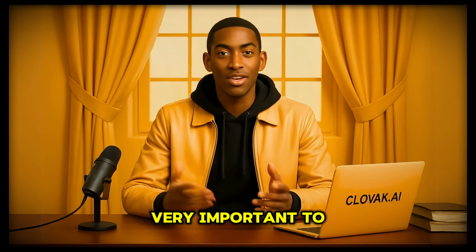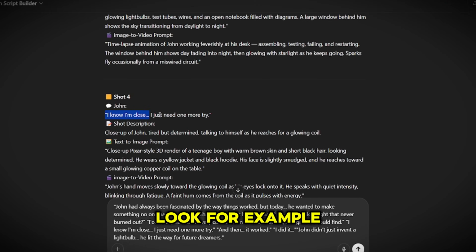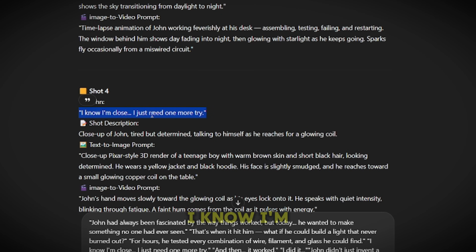Now there's something very important to note. In the story we created, you'll notice there are parts where John himself speaks. Let's take a look. For example, over here in the story it says, "I know I'm close, I just need one more try." This is John's dialogue, so we'll want to treat it a little differently.